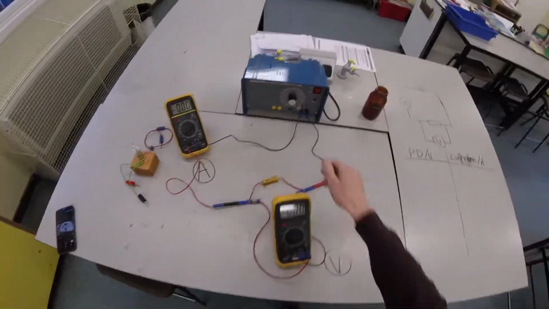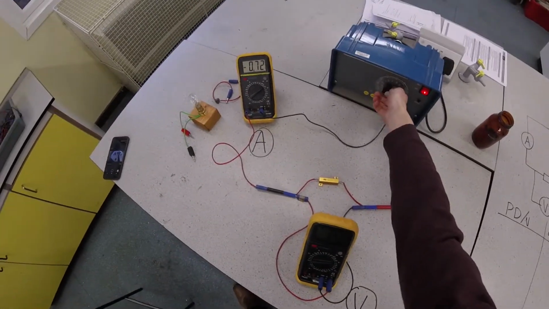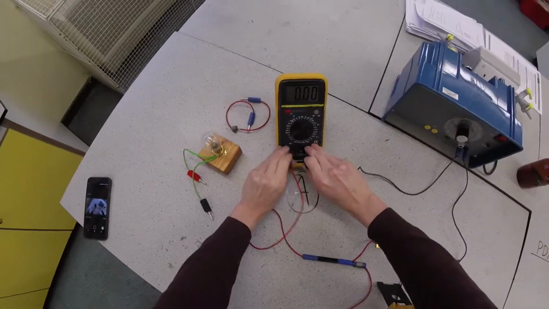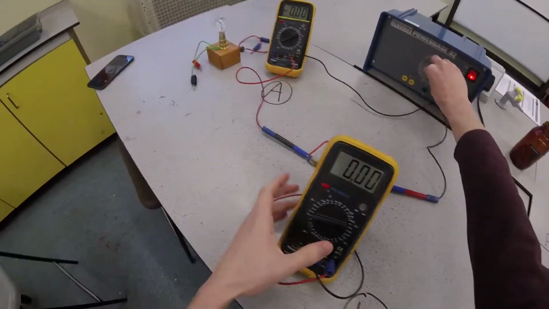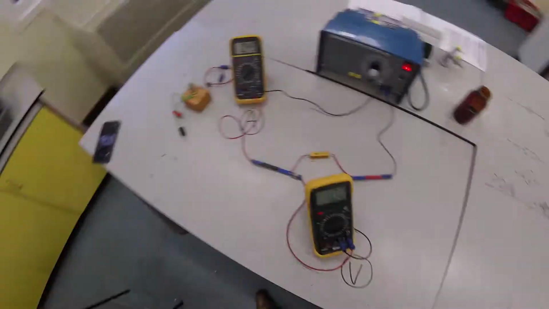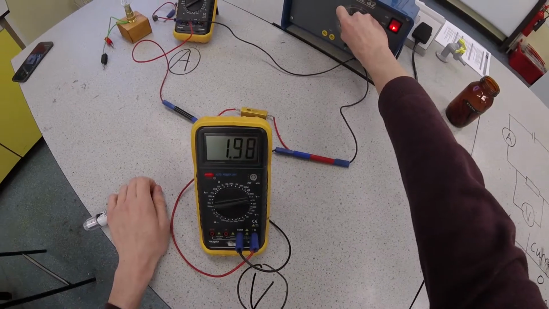Okay, I'm going to turn on the multimeters, and I'm going to turn on the supply, and I'm going to just test everything out, make sure everything's working. I'll just flick the ammeter around the other way just to get rid of that negative sign. It doesn't really matter that there's a negative sign, but it just annoys me, so I swap it around.